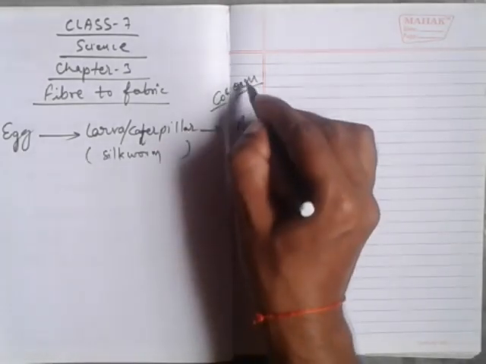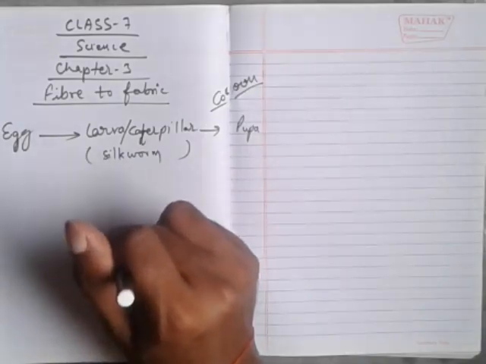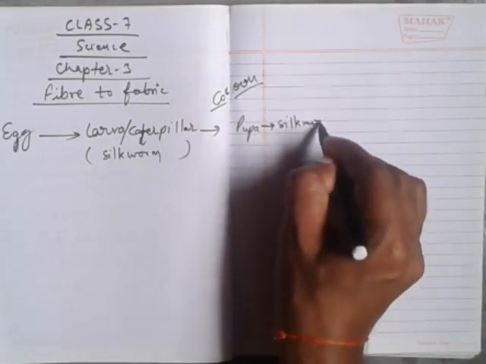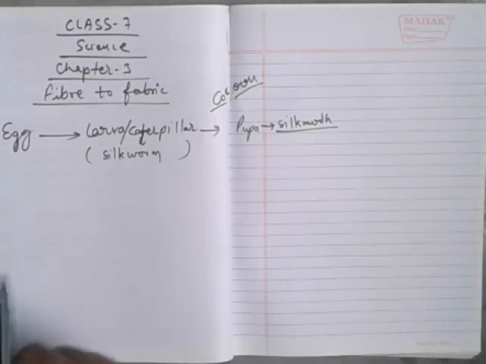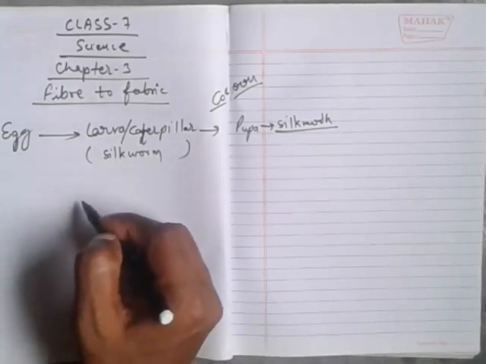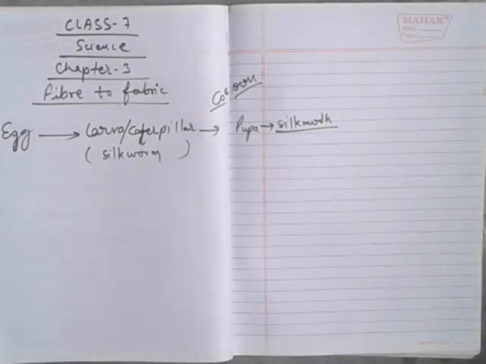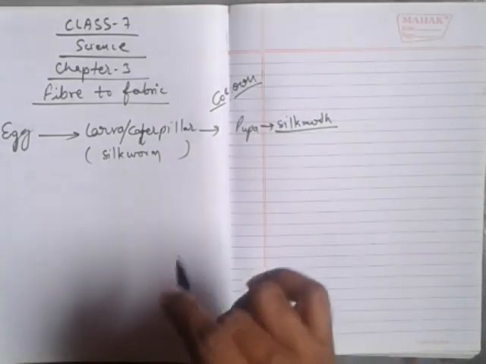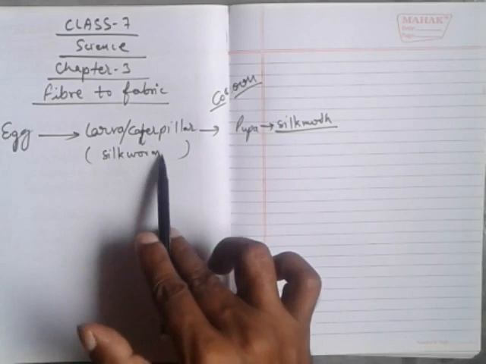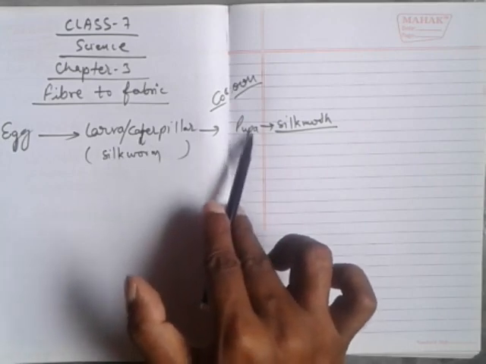From this cocoon we obtain the required silk fiber, and finally an adult silk moth is also produced. This is the life history of a silk moth, and silk fiber is obtained when it goes from the larva stage to the pupa stage.